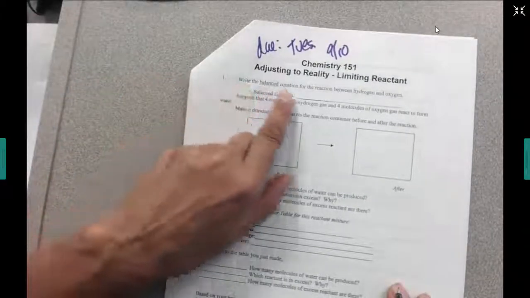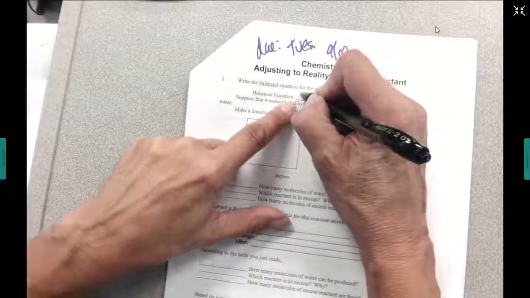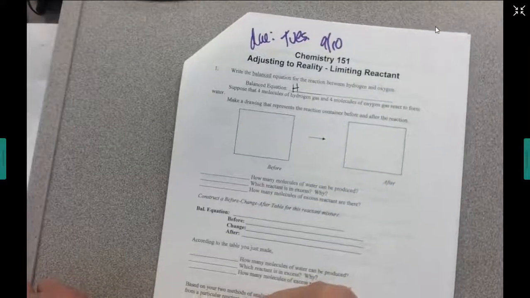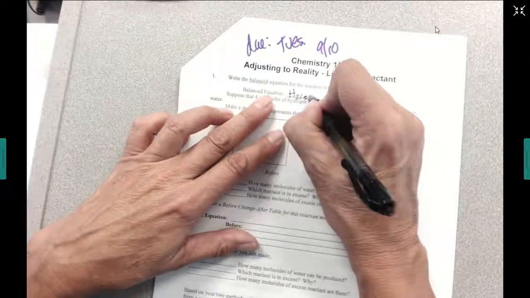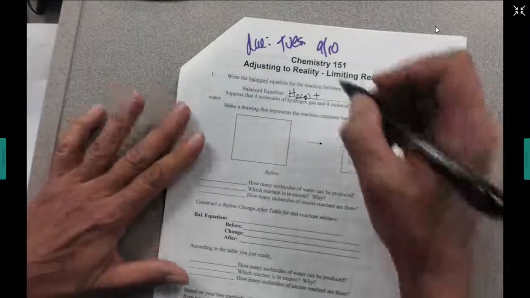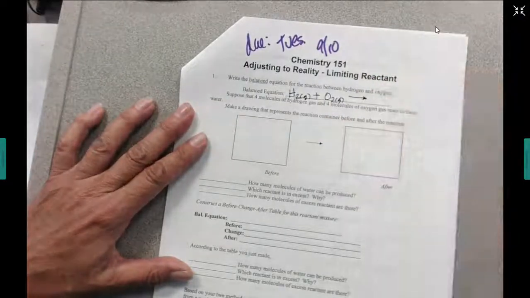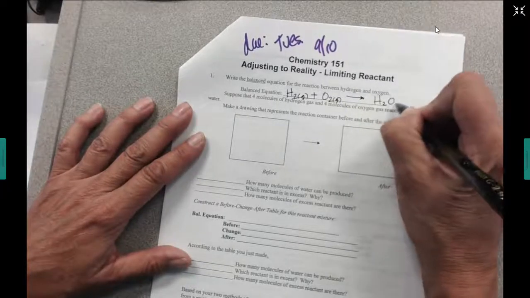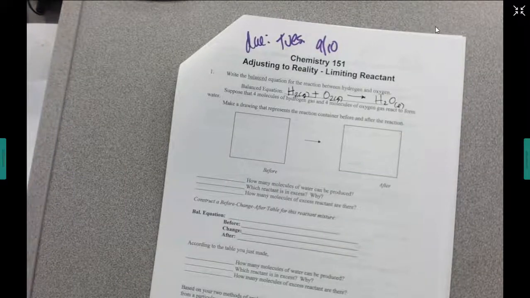All right, write the balanced equation for the reaction between hydrogen and oxygen. All right, well, hydrogen in its natural form, its elemental form, as a gas is going to be what formula? H2 as a gas, plus oxygen in its elemental form as a gas would be O2. And guess what we make when we put these things together? Good old H2O.